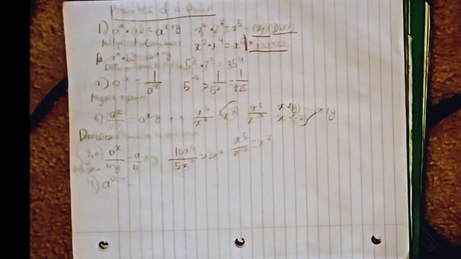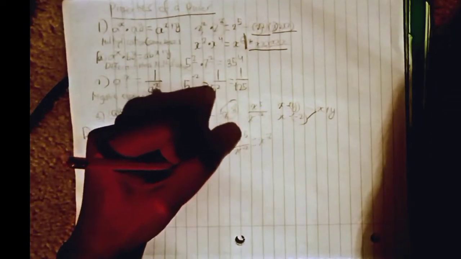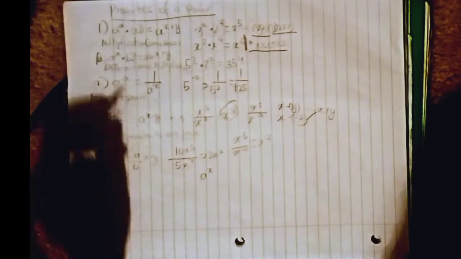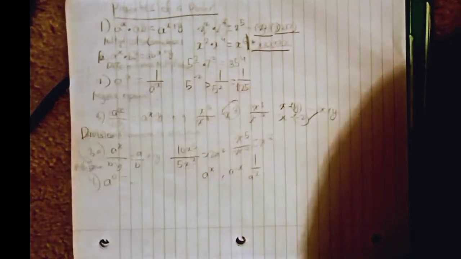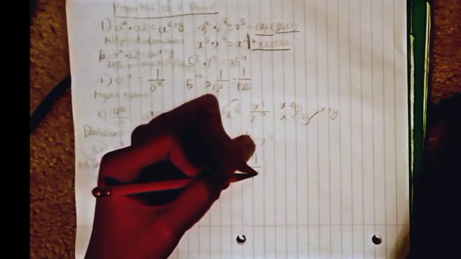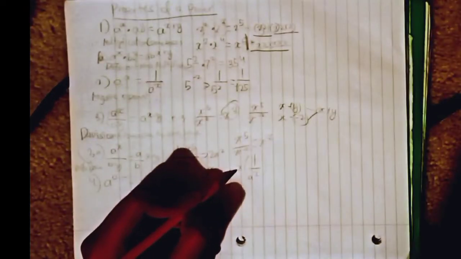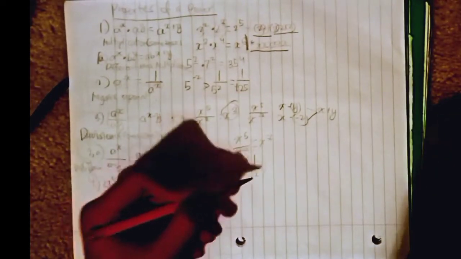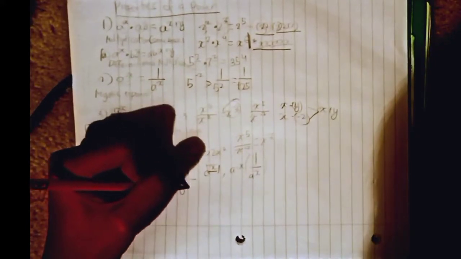Our fourth property is the zeroth power, a to the 0. I'm going to use logic in this one. We know that a to the negative x is the same thing as 1 over a to the positive x. If we flip this and turn that into a denominator, then if we turn this into a fraction, that would be a to the negative x.